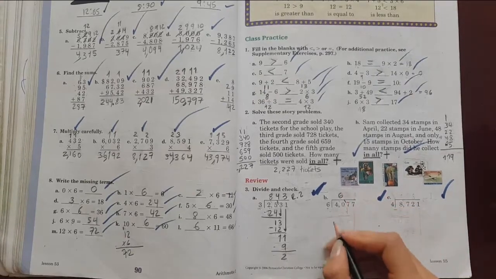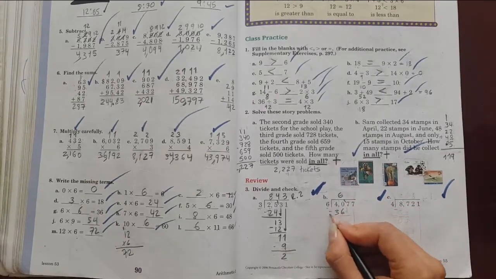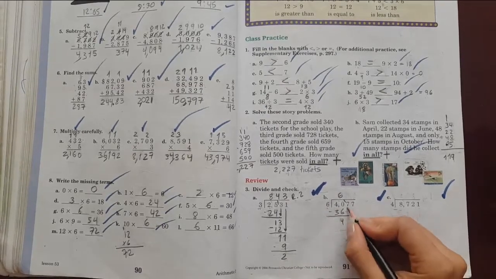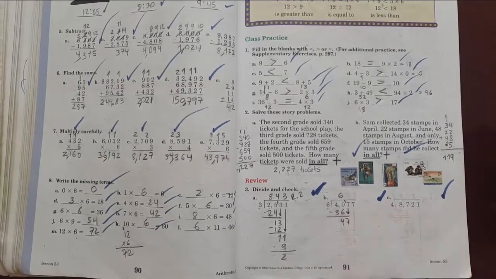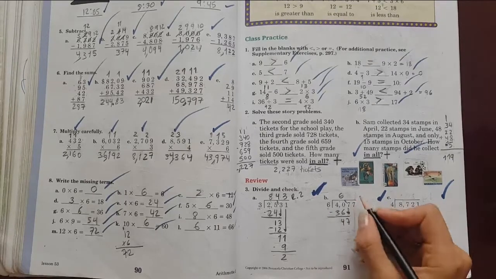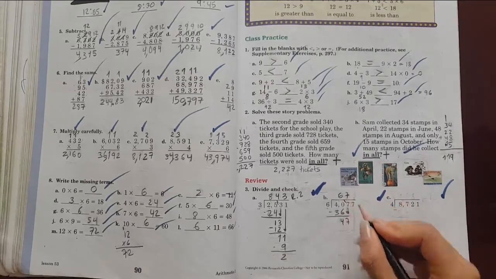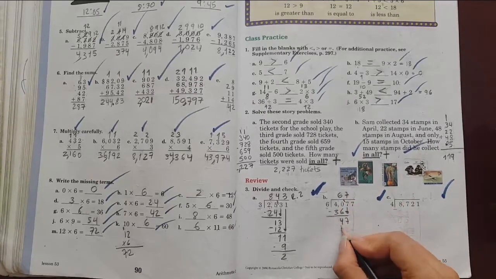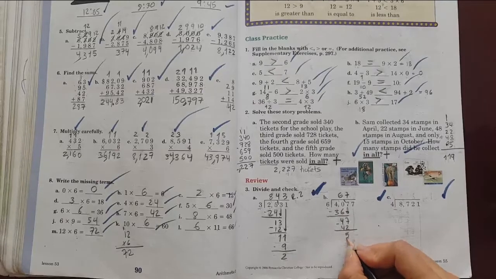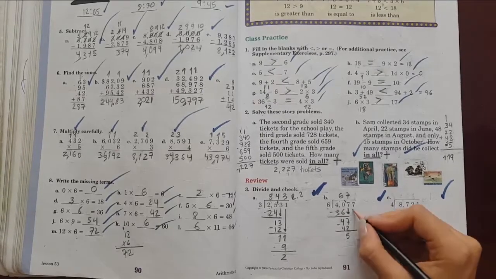6. 6 multiplied by 6, 36. 40 minus 36, 4. What happened next? Bring down. How many times may I find 6 in 47? So you need to check your table multiplication. It will be 6 multiplied by 7. 7 multiplied by 6, 42. 47 minus 42, 5.